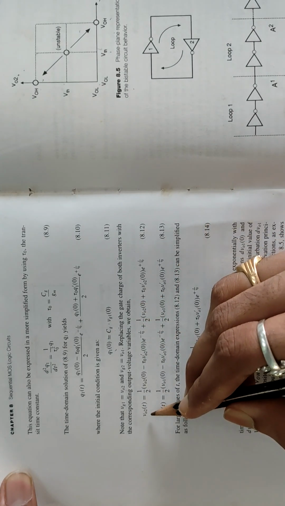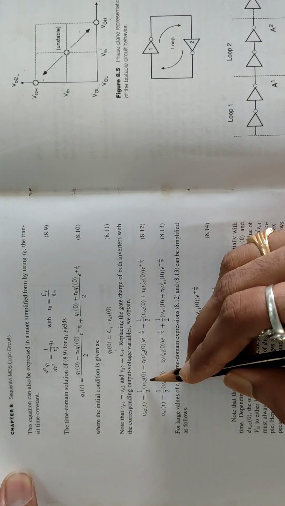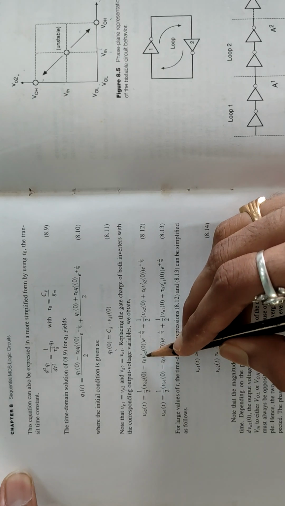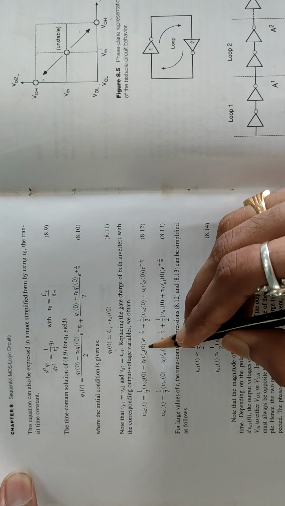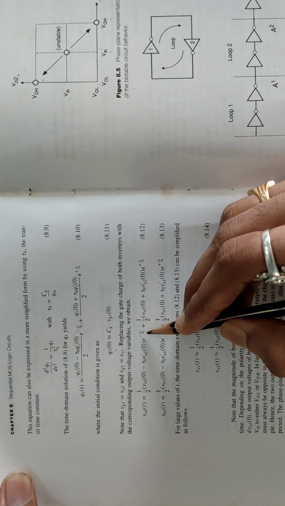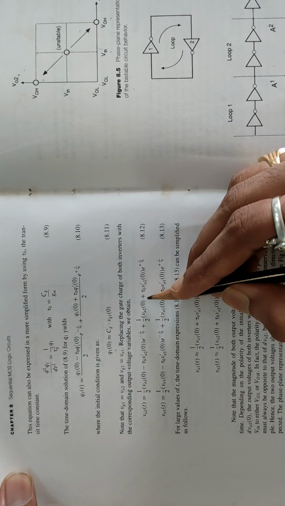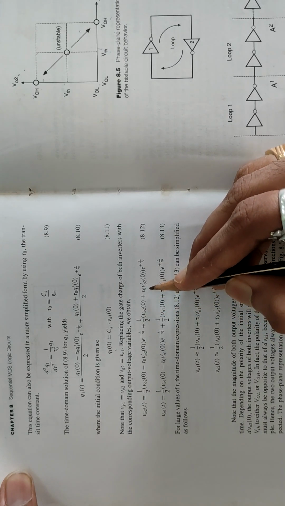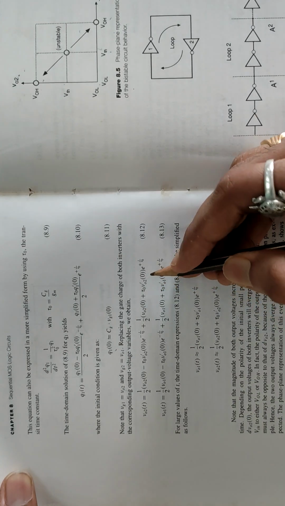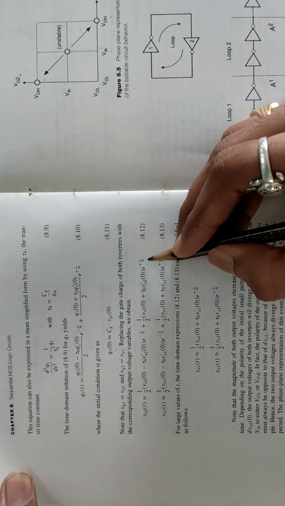We obtain V02 of t is equal to 1 by 2 (V02 of 0 minus tau naught V dash 02 of 0) e power minus t by tau naught plus 1 by 2 (V02 of 0 plus tau naught V dash 02 of 0) e power plus t by tau naught.